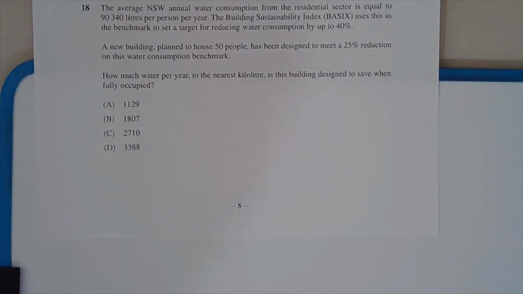Question 18. The average New South Wales annual water consumption from the residential sector is equal to 90,340 litres per person per year. The Building Sustainability Index, BASIX, uses this as the benchmark to set a target for reducing water consumption by up to 40%. A new building, planned to house 50 people, has been designed to meet a 25% reduction on this water consumption benchmark. How much water per year to the nearest kilolitre is this building designed to save when fully occupied?